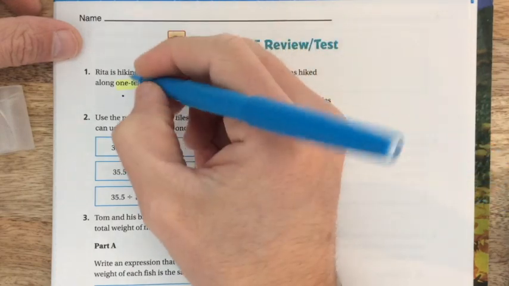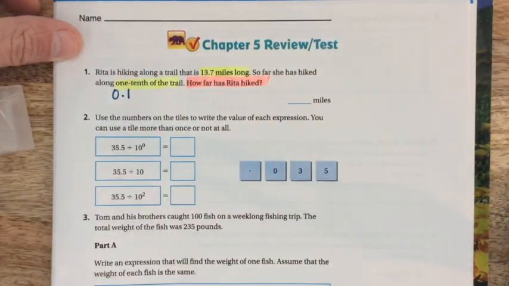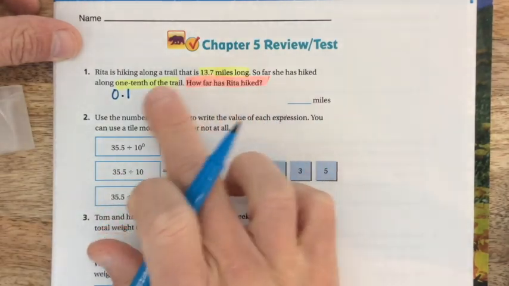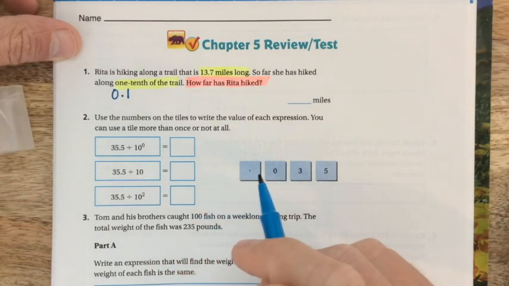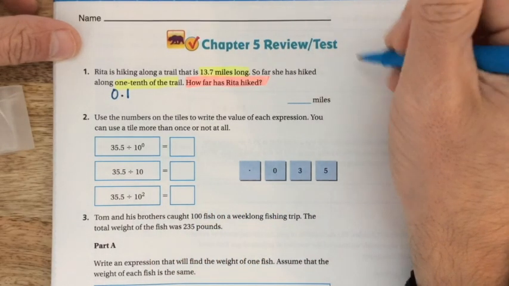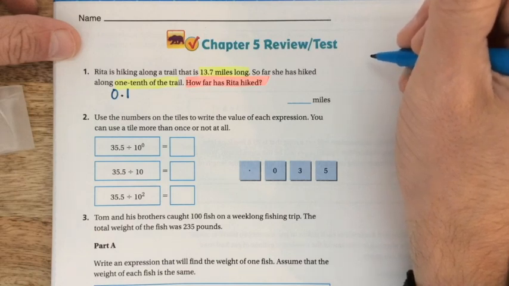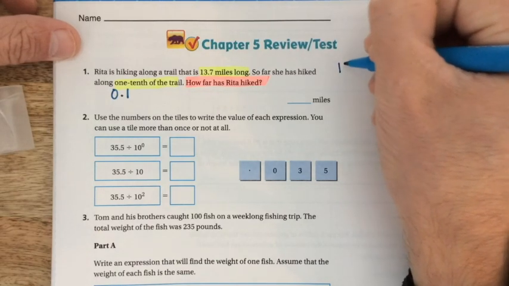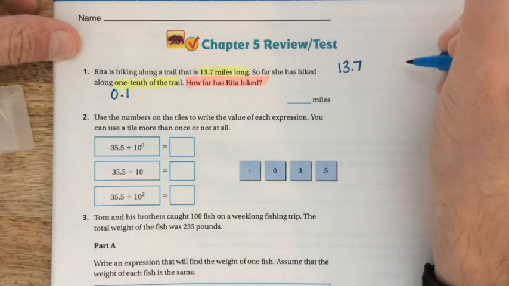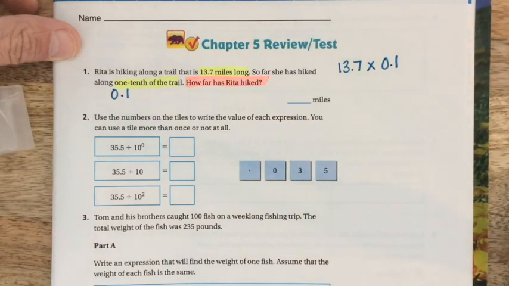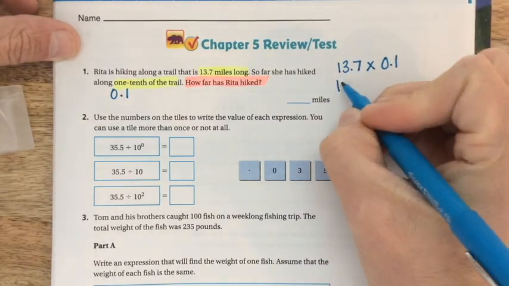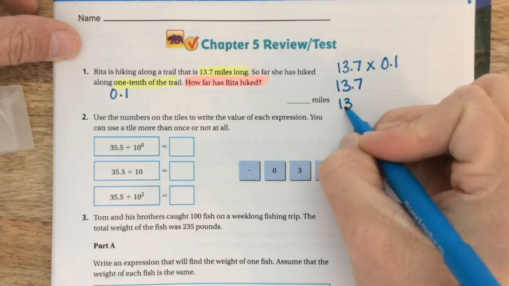Well, the first thing that I would do is turn 1/10 into a decimal. So I would rewrite it like that, and now I have numbers and numbers to look at. This is actually from our Chapter 4, multiplying decimals, because in order to get our answer, we're going to need to multiply 13 7/10 times 1/10. And this reminds me of in our last chapter when we talked about recognizing patterns.